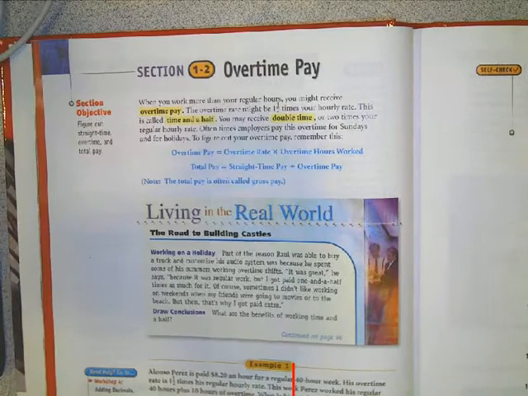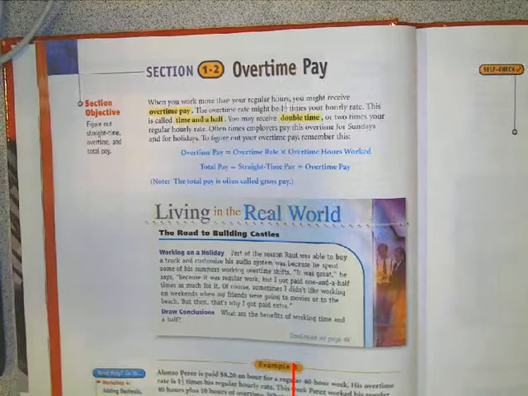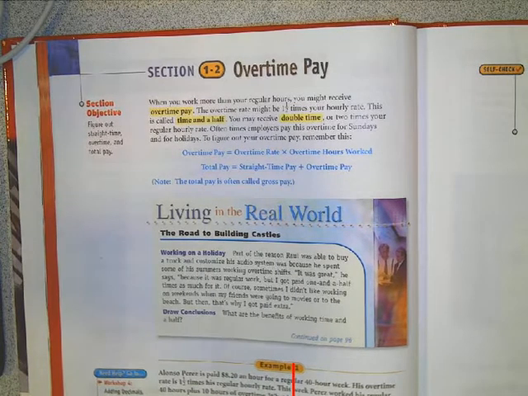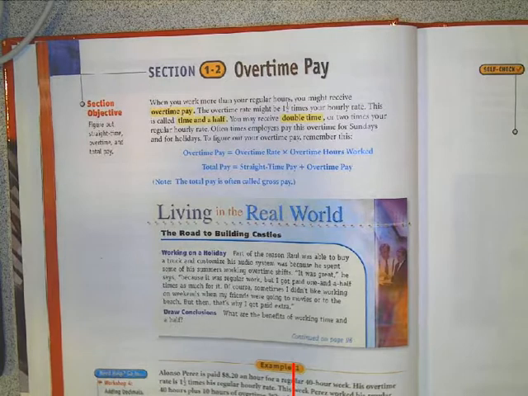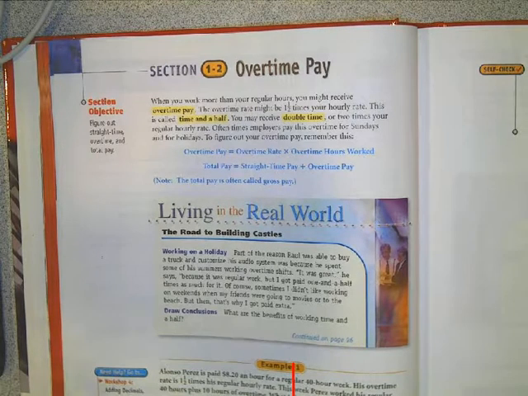Okay, section 1-2 starts on page 94, so please turn your book to page 94 and follow along. We're going to talk about overtime pay, and our objectives are to figure out what our straight time pay is, which was what we learned in section 1-1, and now we're just going to add overtime to that, get that concept down, and figure out what our total pay is here.